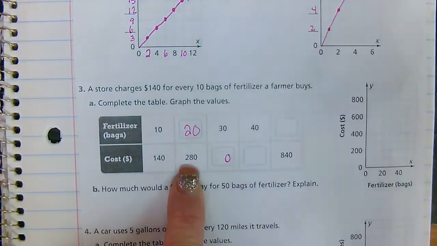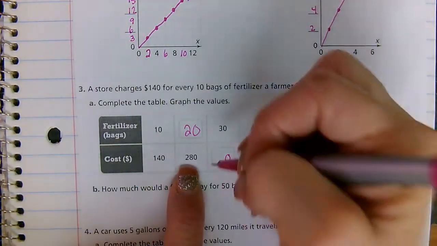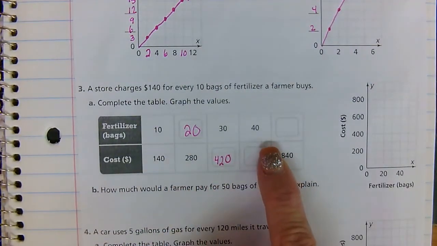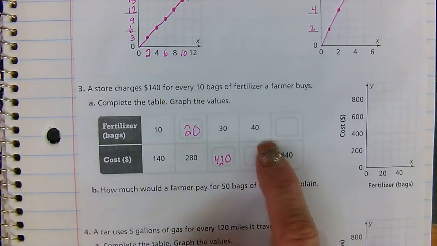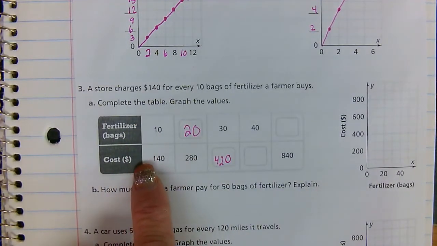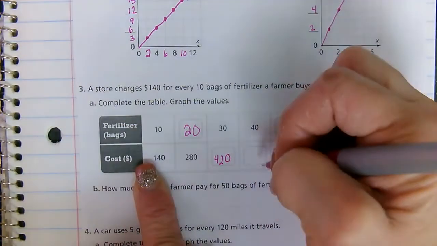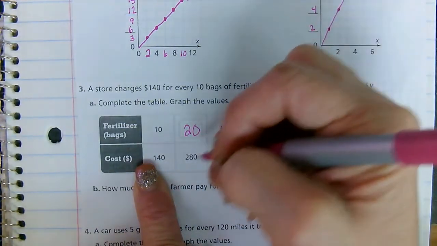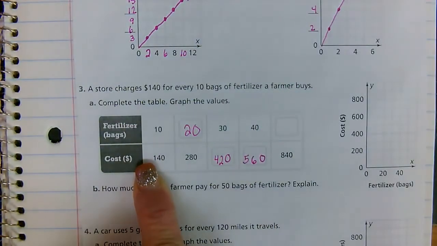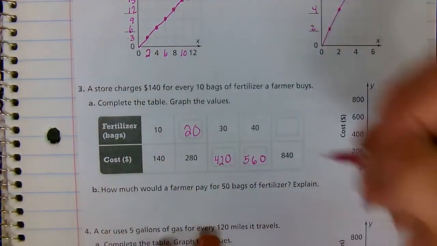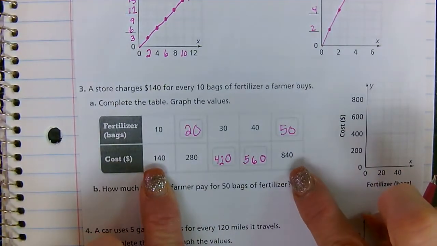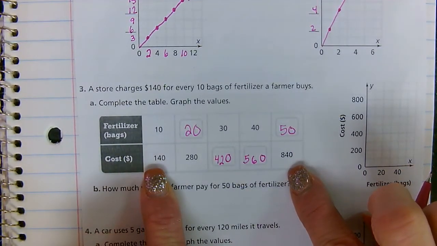We put another 140 here, and we get 420. 10 times 4 is 40, and 140 times 4 is 560. We can increase this to 50. That's the same as 140 times 5, which is 840.